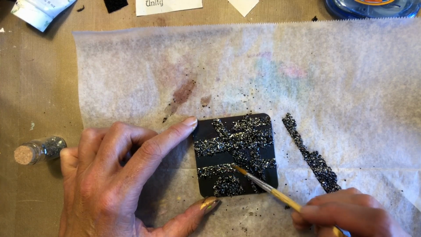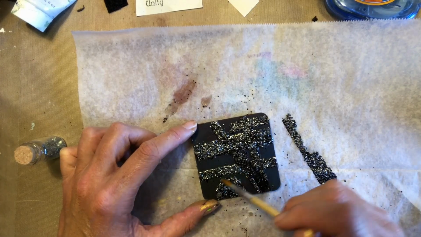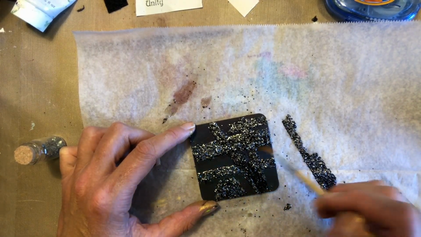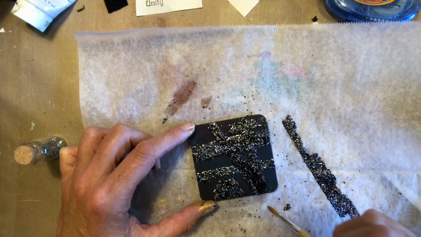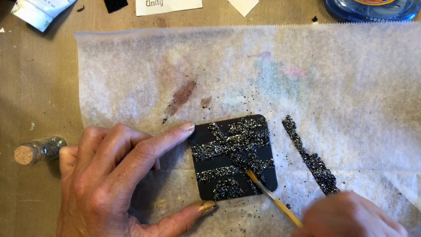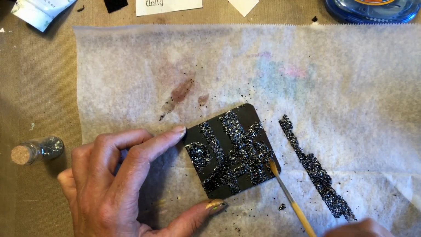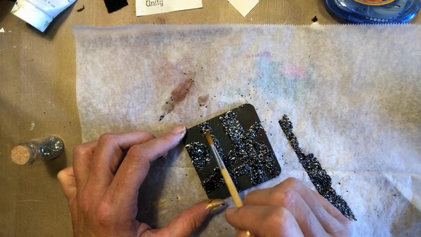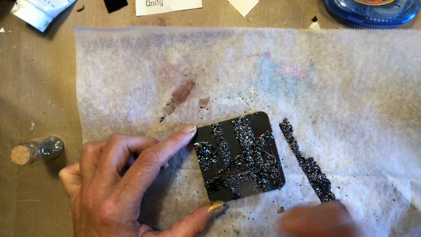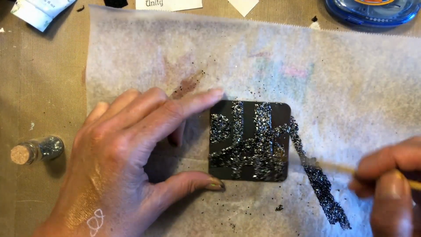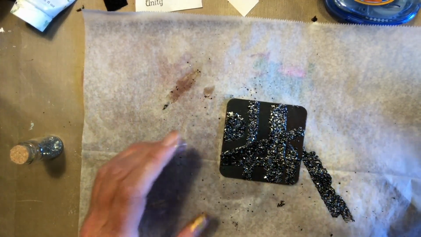I just floated those little pieces of that blue-gray down in there because I wanted a little bit extra glimmer. I wanted that effect. I'm just kind of pushing it down into the mushy, molten stuff, hoping it will stay. It doesn't look like it's going to stay much. All right, I love it. I don't know how you feel about it.